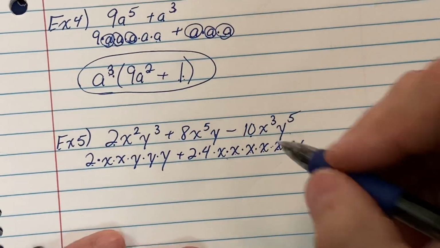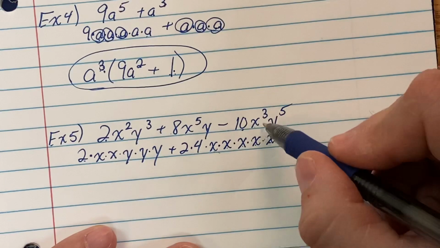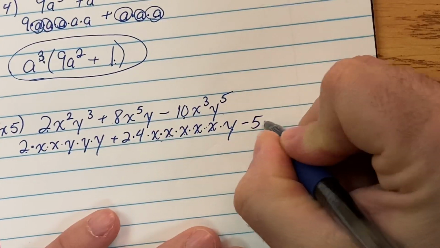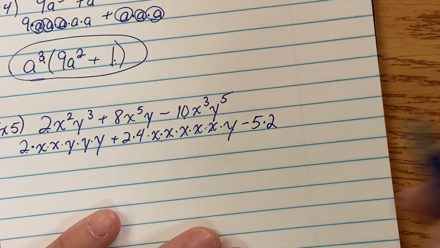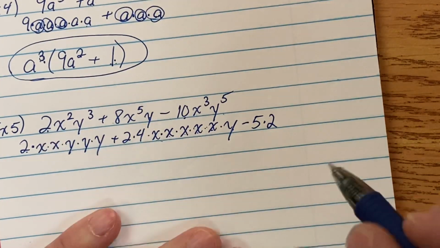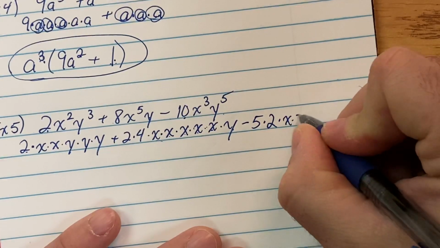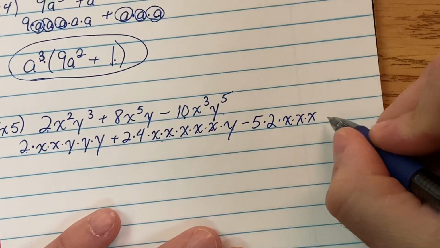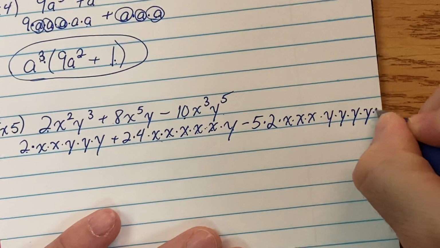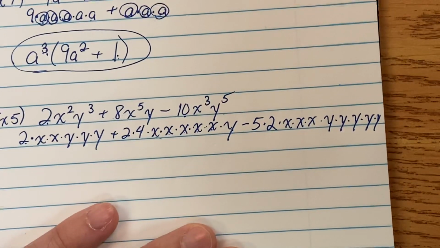And last but not least, we have this 10x to the third y to the fifth. So we're going to say minus 5 times 2. Because remember, we're looking for a GCF, and we said it was 2. Times x times x times x times y times y times y times y, and I'm running out of room, times y.